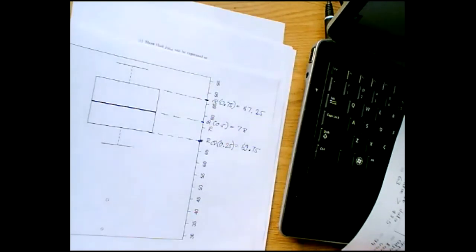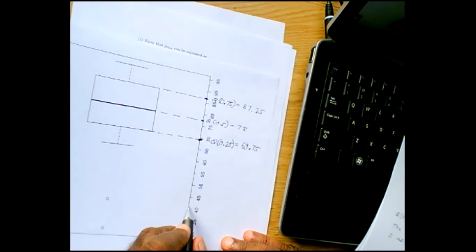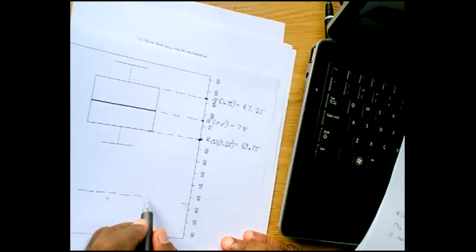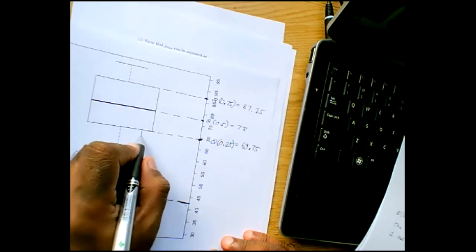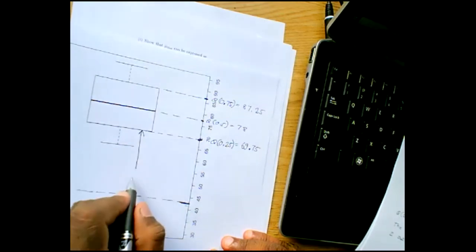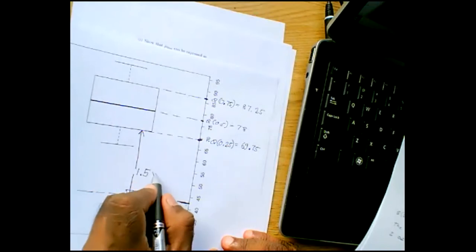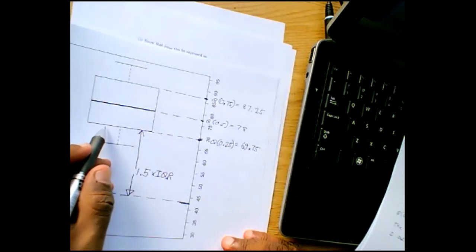So what I'm going to do is take a distance of 1.5 times IQR from the lower quartile, or the first quartile.